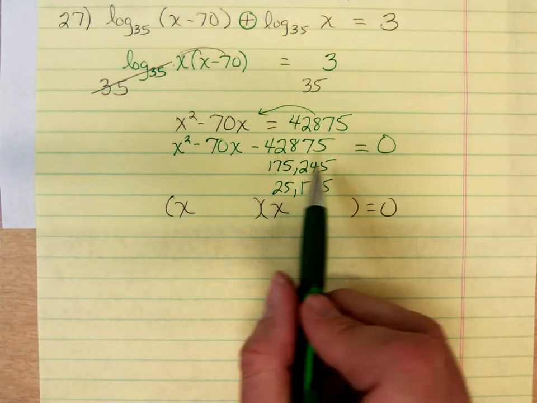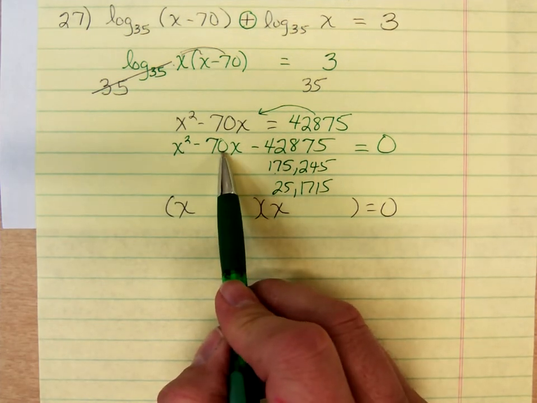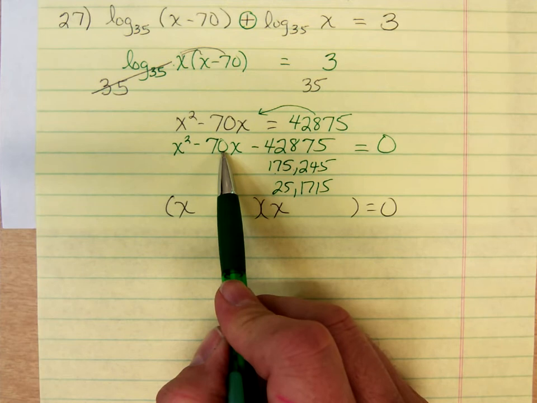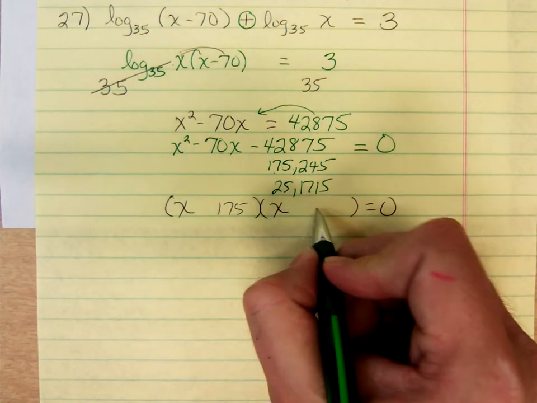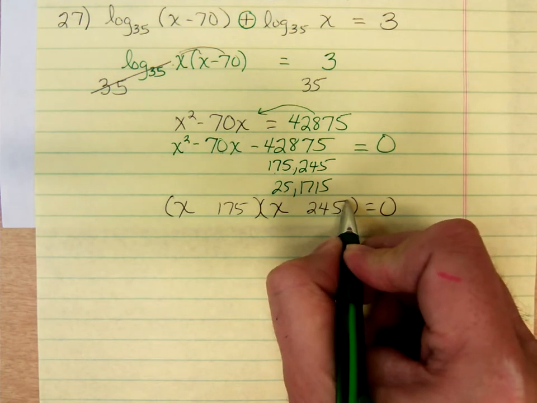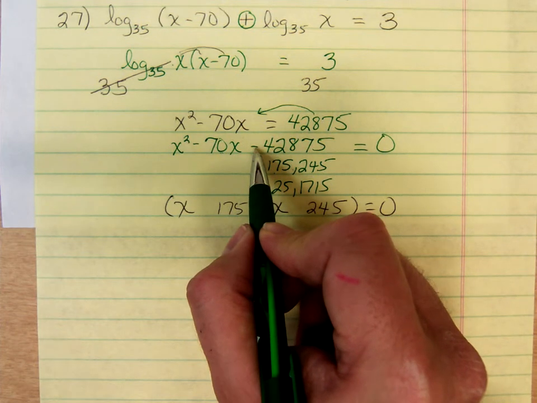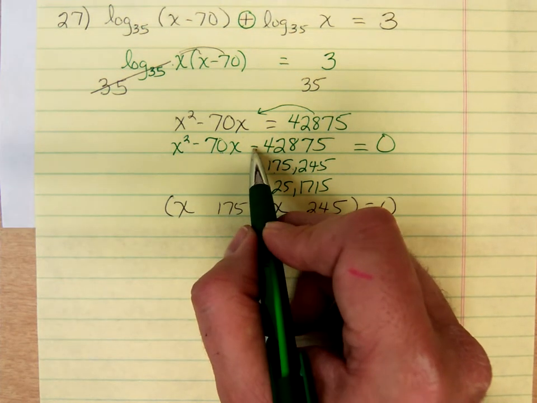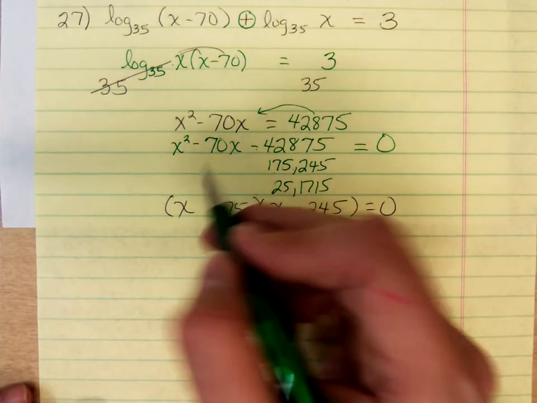By work, I mean give me a negative 70x. It's going to have to be 175 times 245. And in order to get a negative 42,875, the second sign is minus, so 1 plus 1 minus. To get a negative 70, we have to arrange it like that.